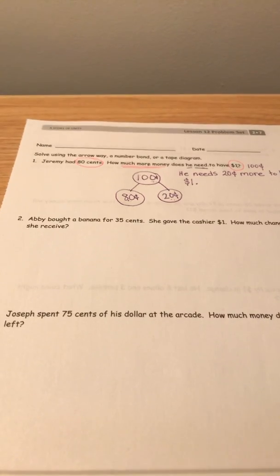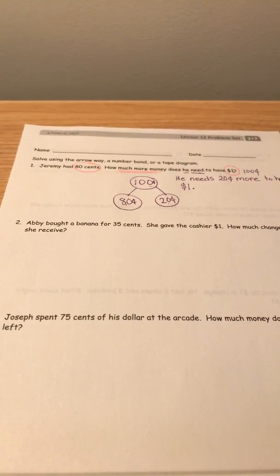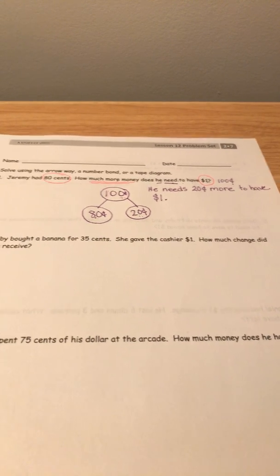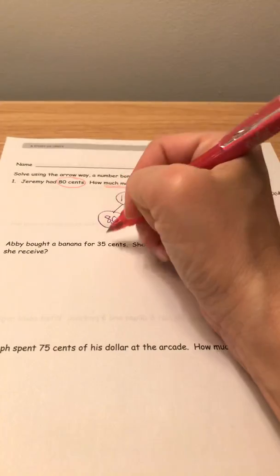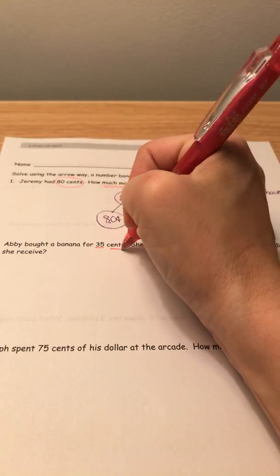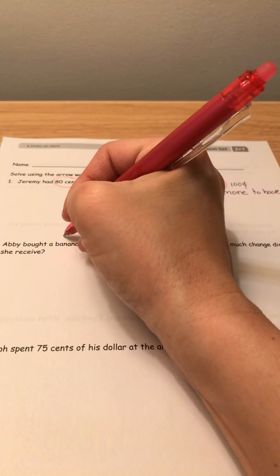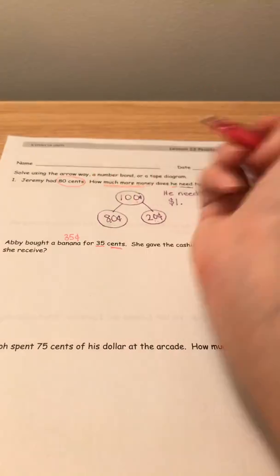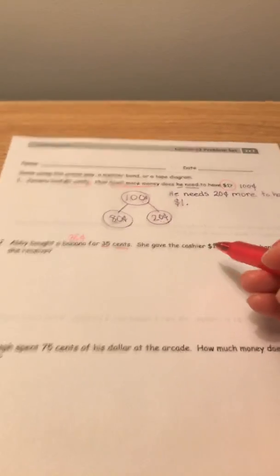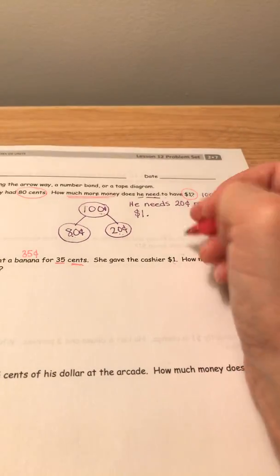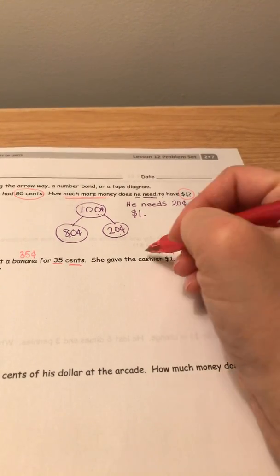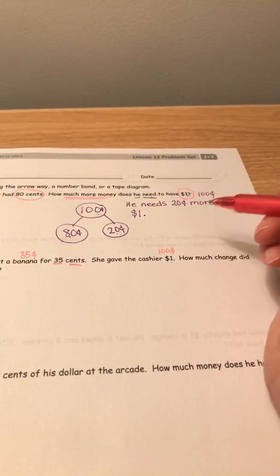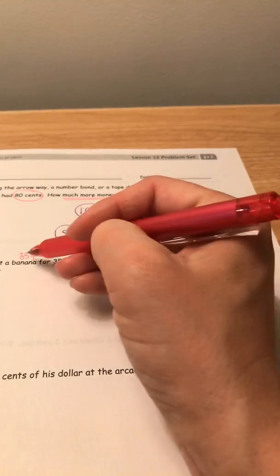Okay, let's take a look at the next one. It says, Abby bought a banana for 35 cents. She gave the cashier $1. How much change did she receive? Okay, so how much did she buy the banana for? 35 cents. That means that the price of this banana was 35 cents. How much did she have? Well, she had $1. How much is $1 again in cents? Yeah, it's 100 cents. She gave it to the cashier, but see, the cashier's not going to keep all 100 cents because the banana only cost 35.